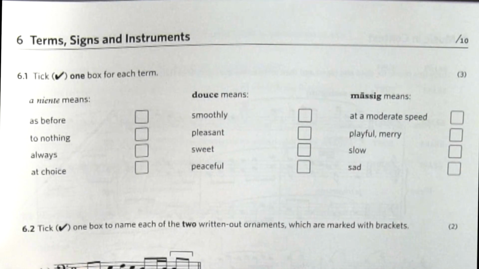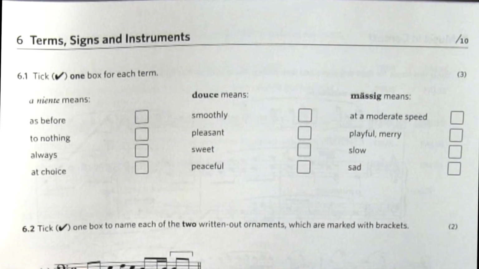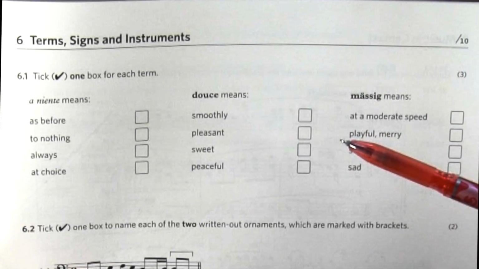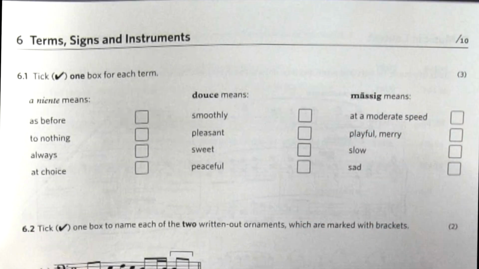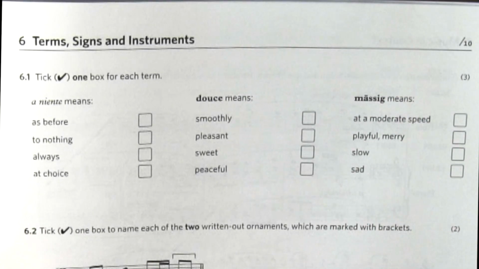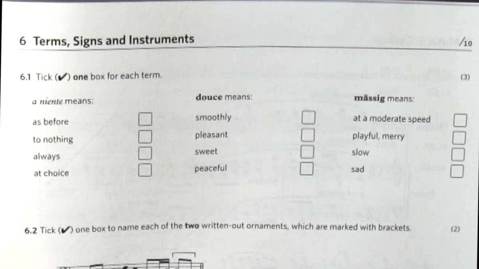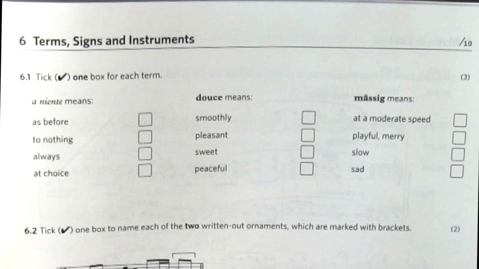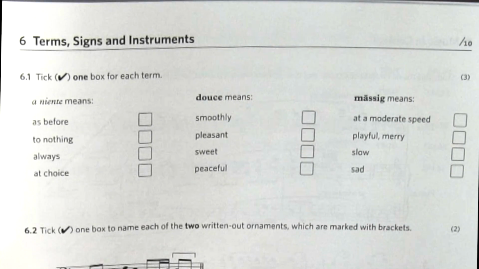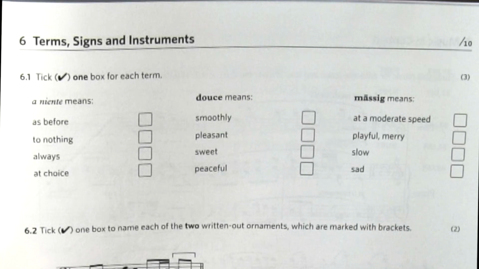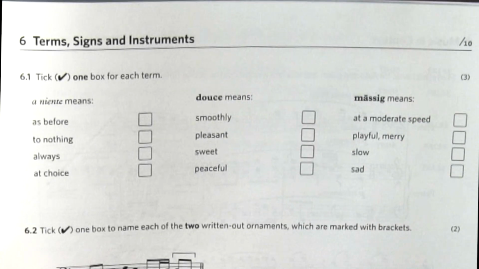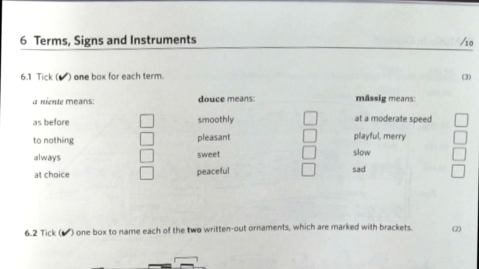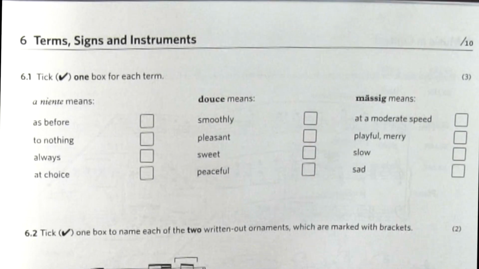If you don't find grade 5, don't worry. You can find in any paper, you can find any terms from grade 1 to grade 5. And I can't tell you how many times in grade 6 to 8 I've seen dolce being answered in a wrong way in high grades, and then dolce is in grade 1 terms and signs. So I would say that it is important to revise them. No matter your level, it is important to revise the terms.